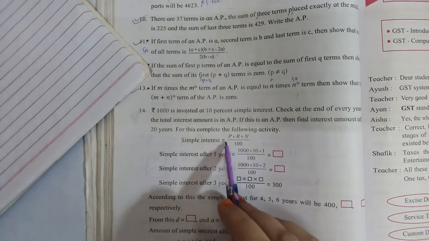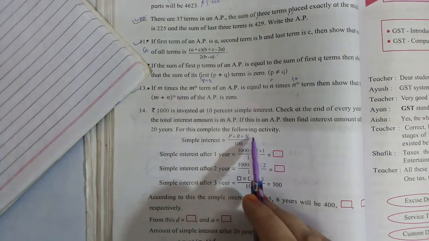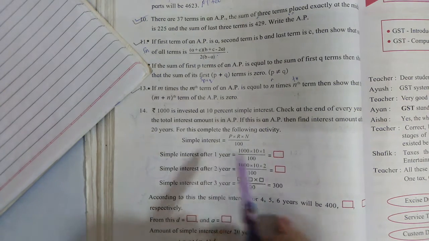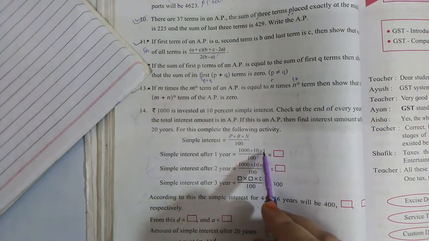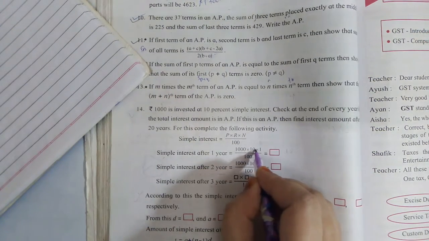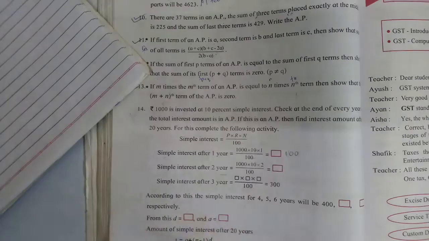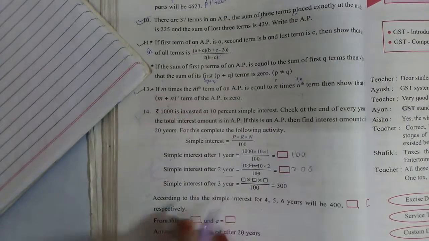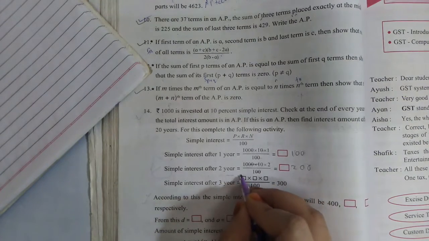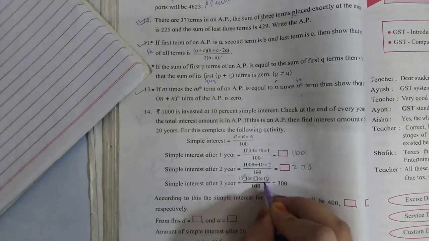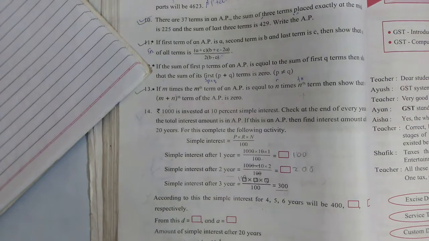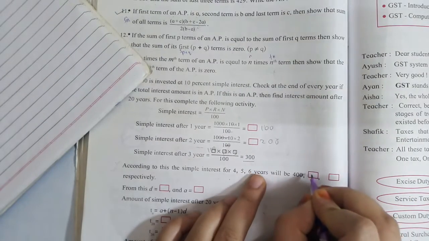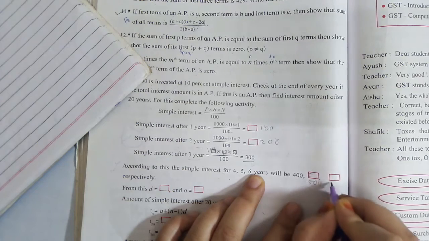So your simple interest formula is given, that is principal, rate of interest and time, divided by 100. Okay, so simple interest after 1 year equals 1000 multiplied by 10 into 1, so it becomes 100, right? And simple interest after 2 years will be 200, and after 3 years will be 1000 multiplied by 10 into 3, so it comes 300. Okay, and according to this, the simple interest for 4 years will be 400, for 5 years it will be 500, and for 6 years it will be 600.